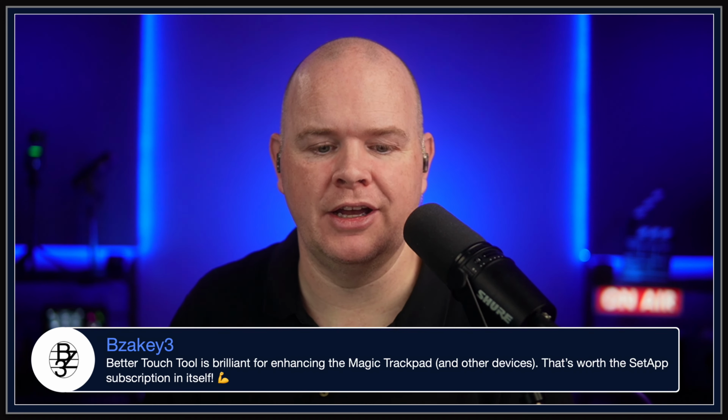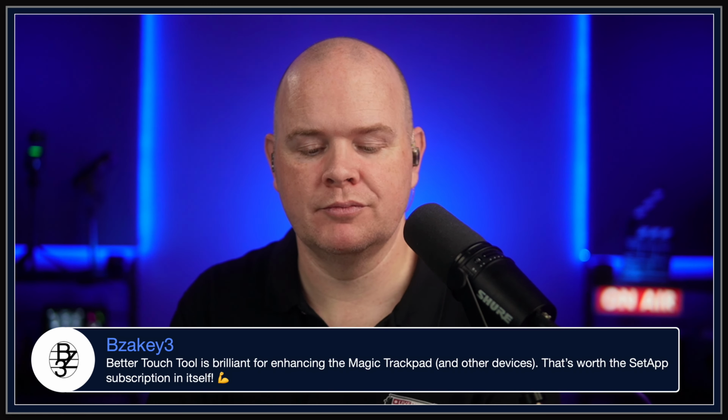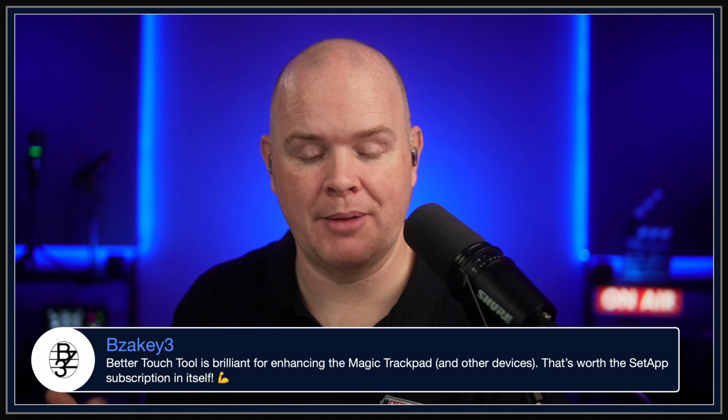But now that I've upgraded to my new M3 MacBook Pro, which has a trackpad, I should definitely be putting Better Touch Tool on it. But because I use a mouse, I never build up the muscle memory for those gestures as to when I use the trackpad. But yeah, it is a great tool nonetheless.